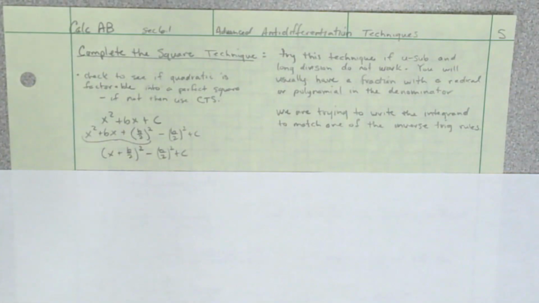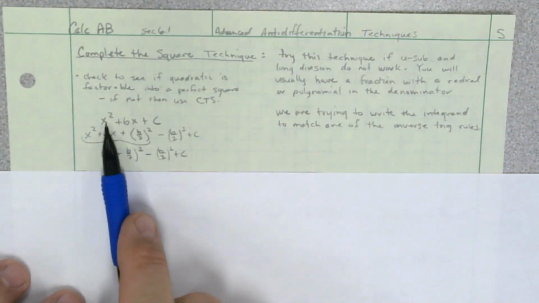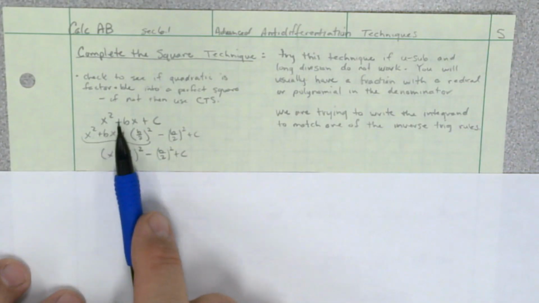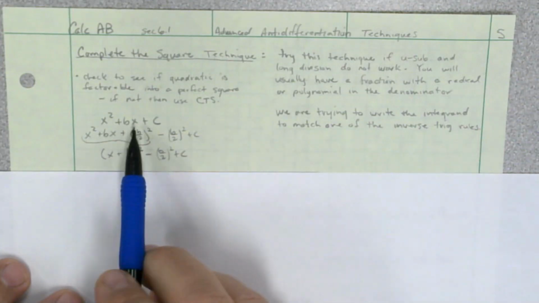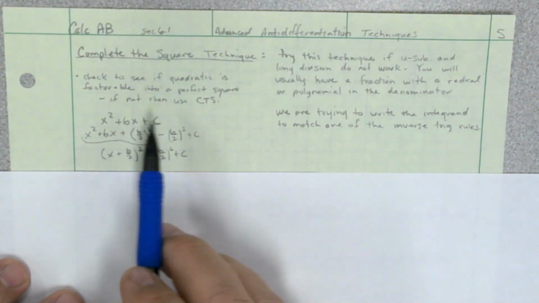So here's a quick rehash of the completing the square technique. If I have x squared plus some bx plus some constant, which I don't really care about, and I want to write this in the squared form, then I'm going to complete it.